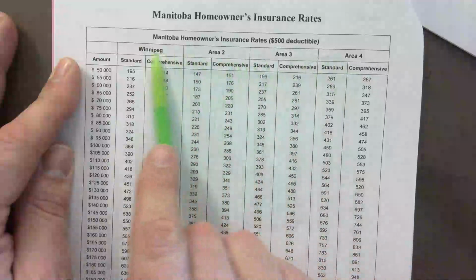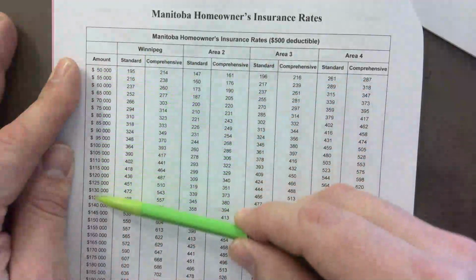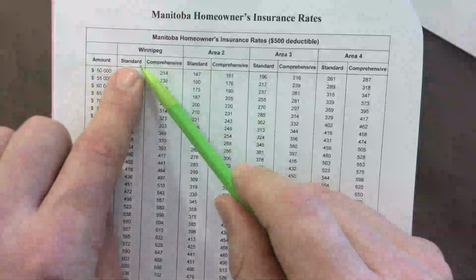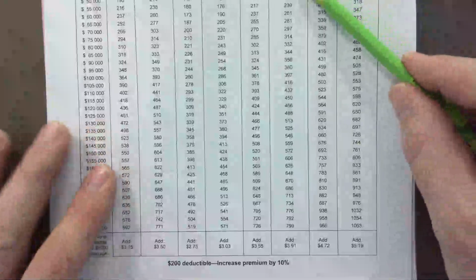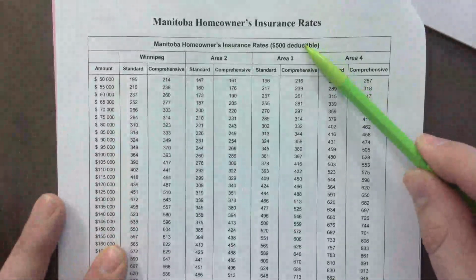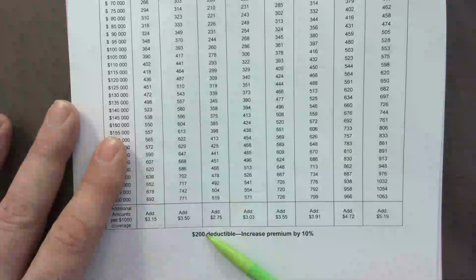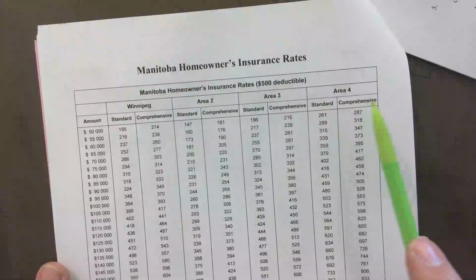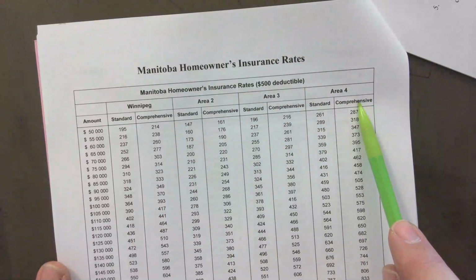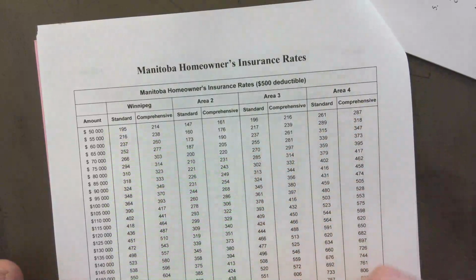Where you live, how much you're insuring it for, whether you're picking standard or comprehensive, whether you want a $500 deductible. A $200 deductible costs you more, right? So keep that in mind. Standard versus comprehensive, comprehensive costs more. And the more you insure it for, the more it's going to cost you.